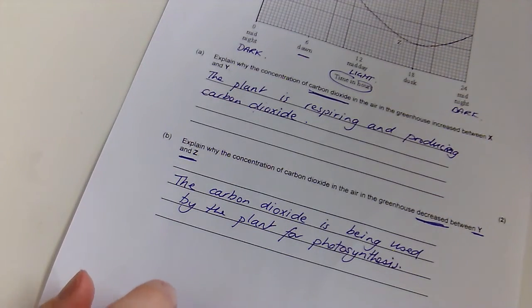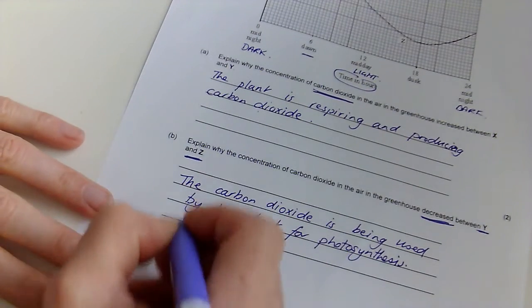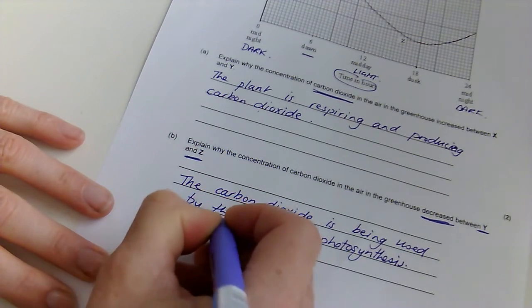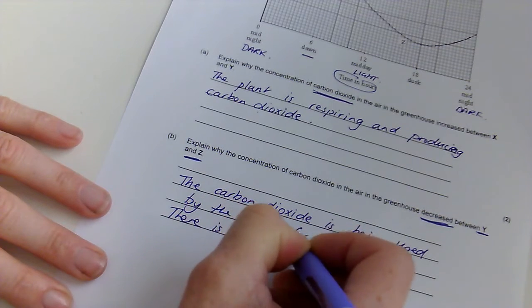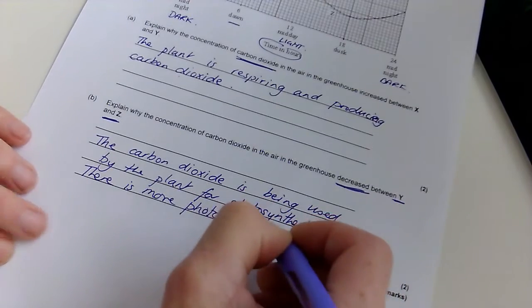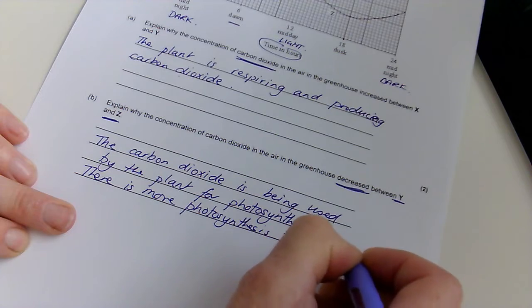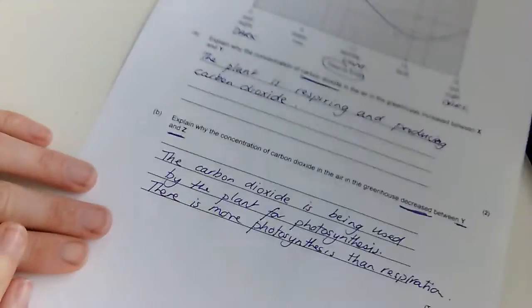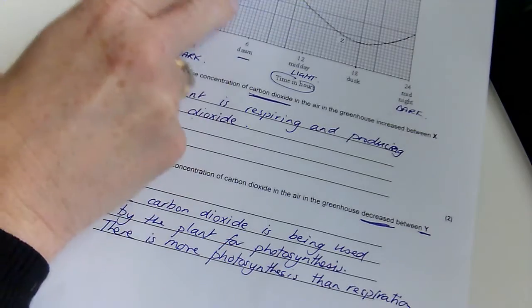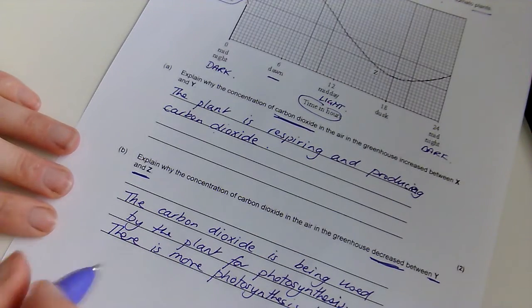It's not that it only does photosynthesis in the day and only does respiration at night. It's still respiring. So the last point for this is that there is more photosynthesis than respiration, because it will be producing a little bit of carbon dioxide. Oops, got to spell. That's why the carbon dioxide is going down, because there's more photosynthesis than respiration. It's producing a little bit, but it's using more than it's producing.